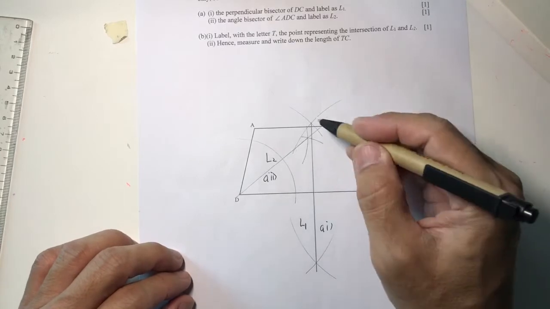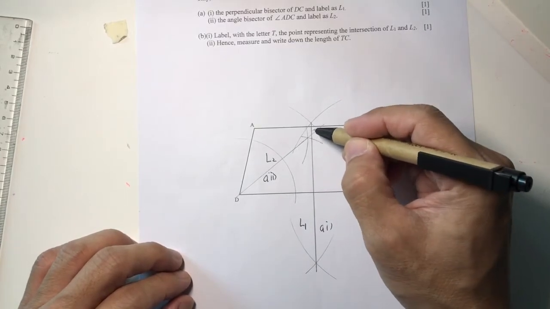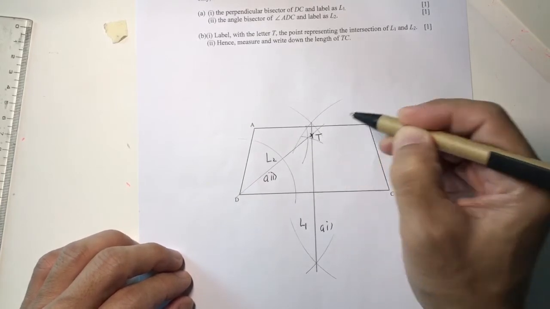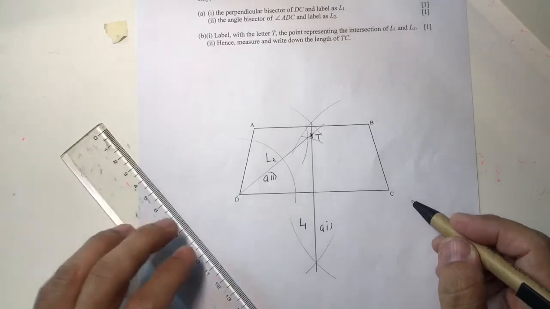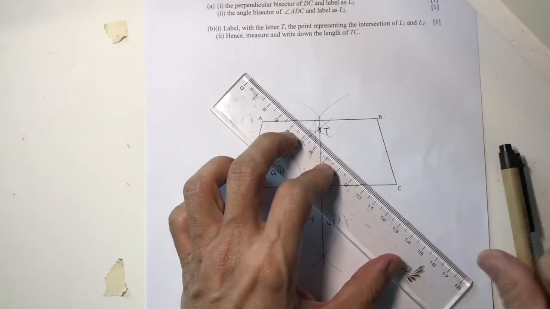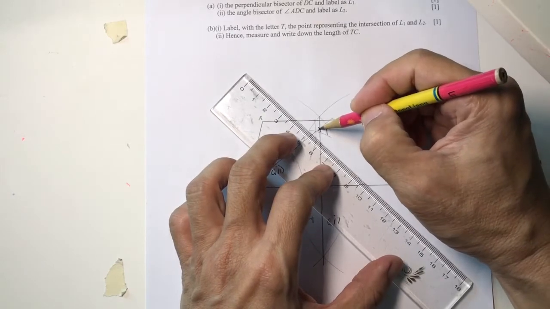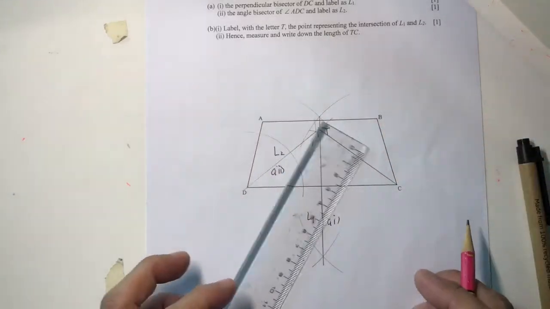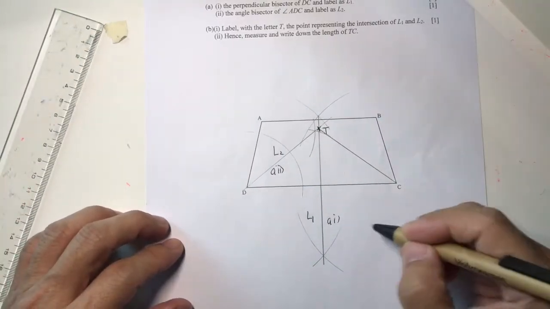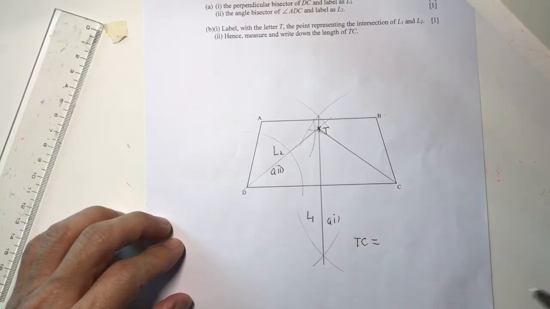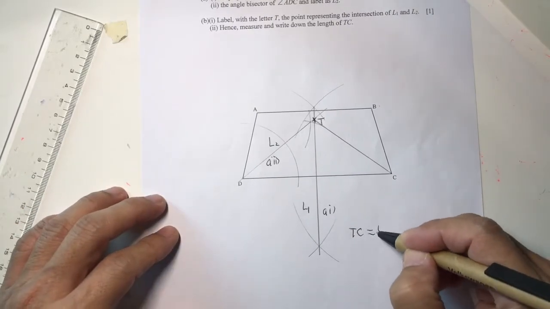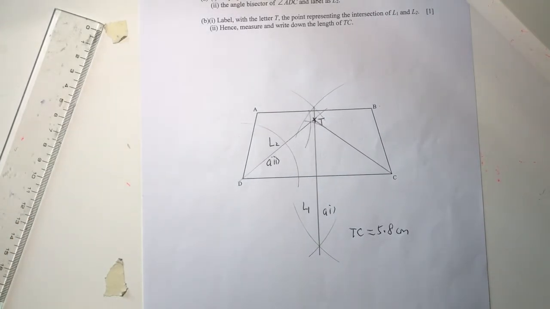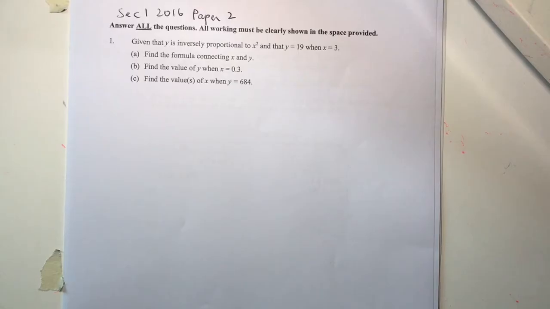So L1 and L2 cut at T, so this is the point T, and we are to measure the length of TC, which is this length. And when we measure TC, we put it outside the figure, and TC is 5.8 cm. This is the end of the paper. Thank you.